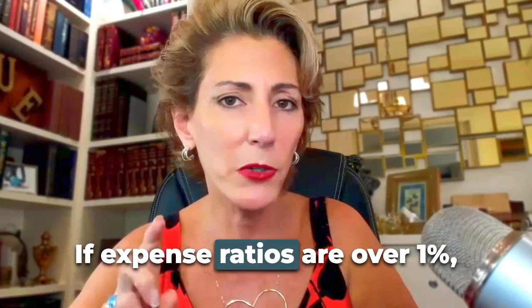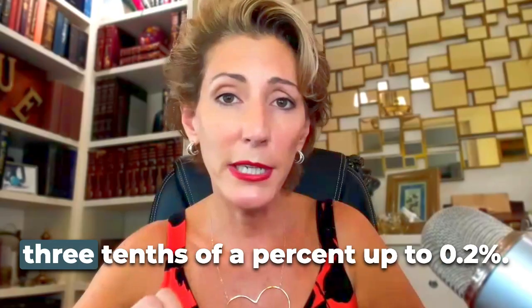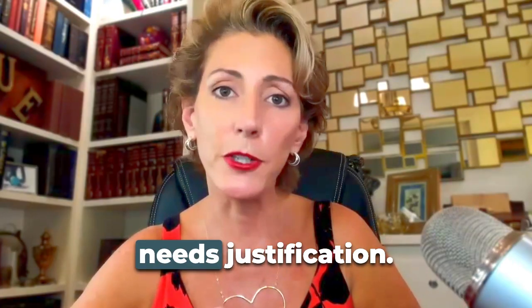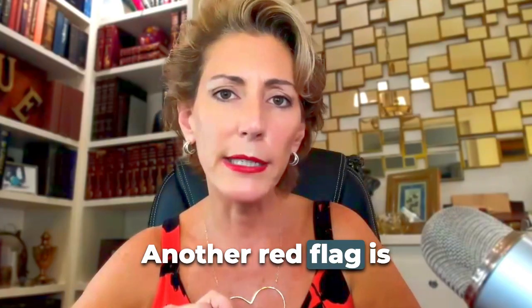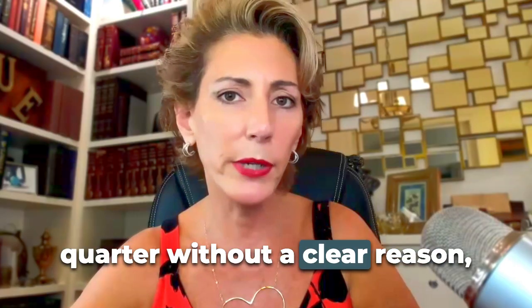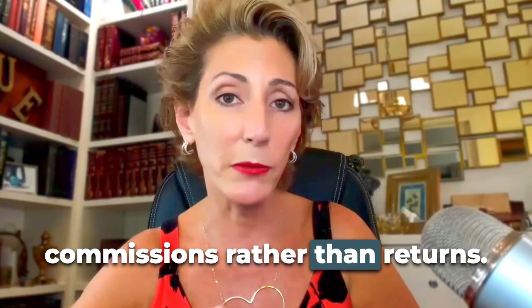So now that you know what to look for, here are the red flags that should trigger immediate action. If expense ratios are over 1%, you can get excellent index funds for 0.3% or even 0.2%. Anything above 1% needs justification. Another red flag is excessive trading activity. More than 20 trades per quarter without a clear reason often indicates churning. That's trading to generate commissions rather than returns.